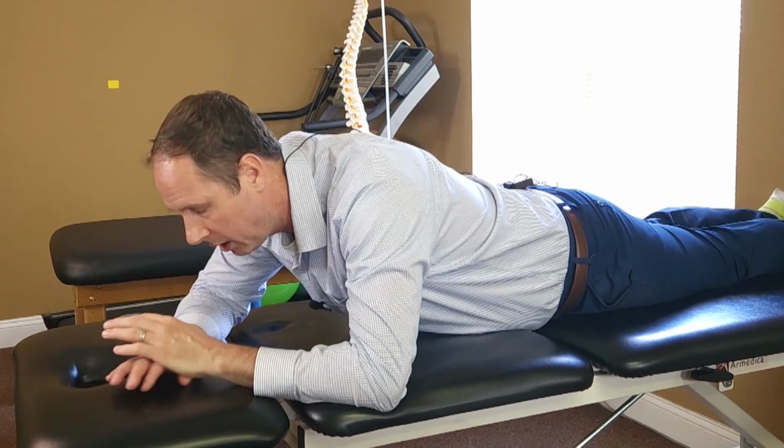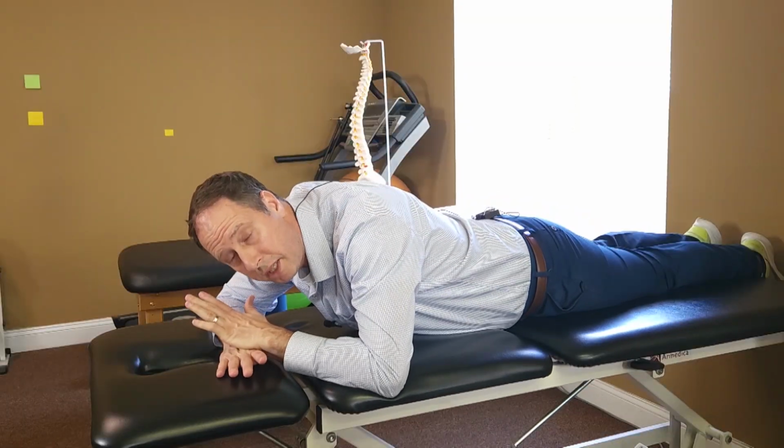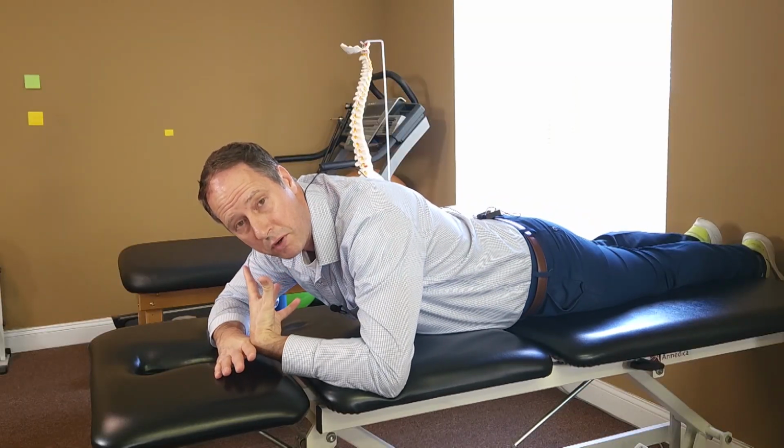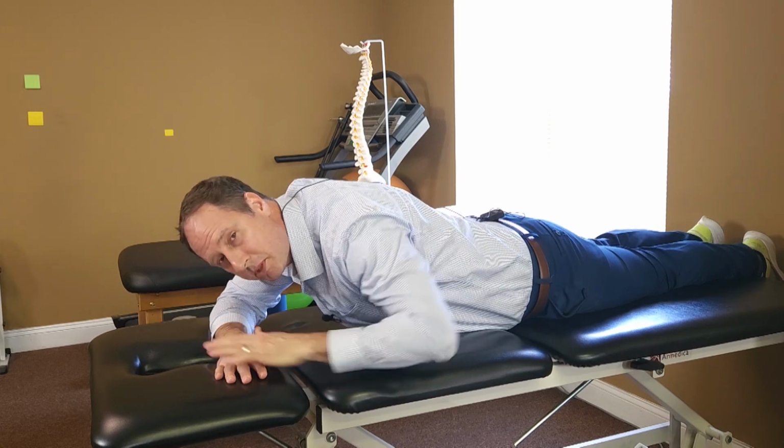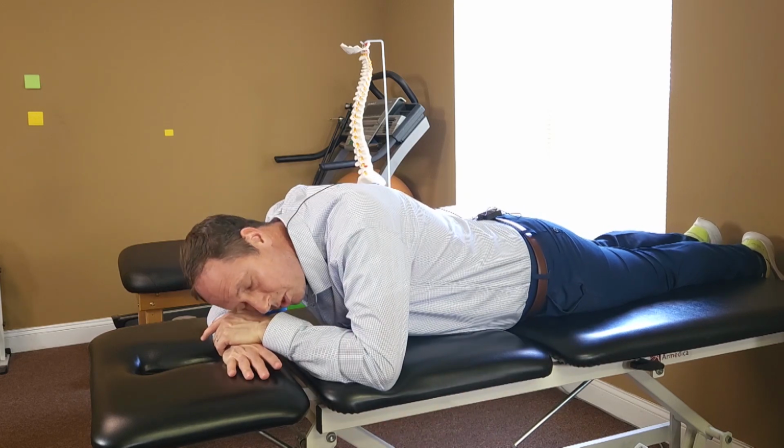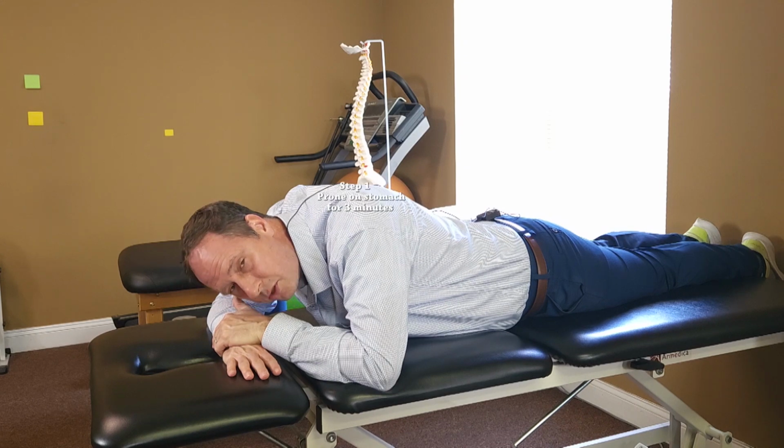Step 1, lying on my stomach. I'm not going to go completely on my stomach so that I don't mess up the microphone here, but you lie completely on your stomach, arms down by your side, and then what you would do is you would rest in this position for about 2 or 3 minutes.